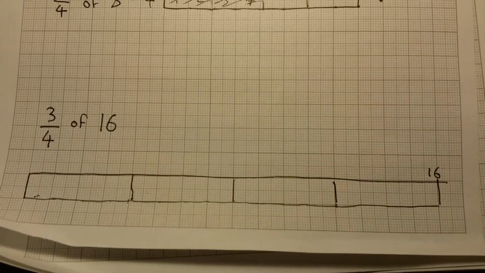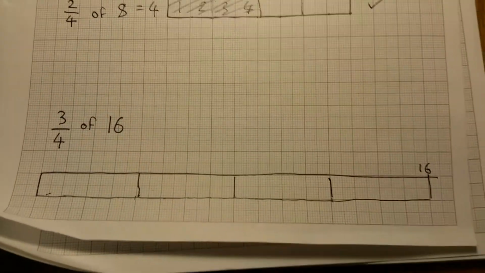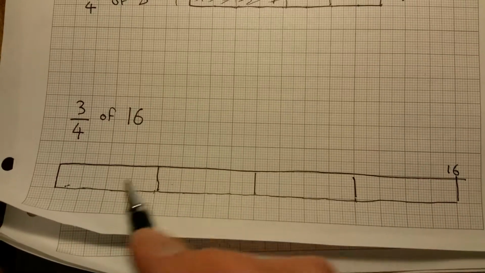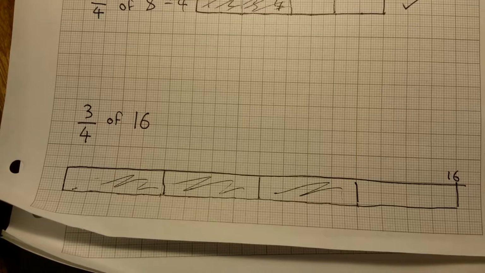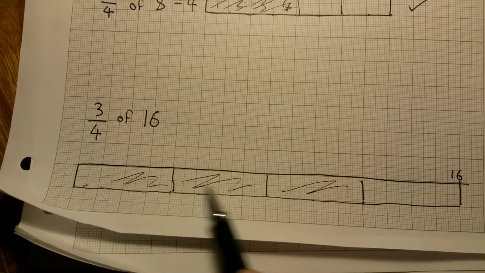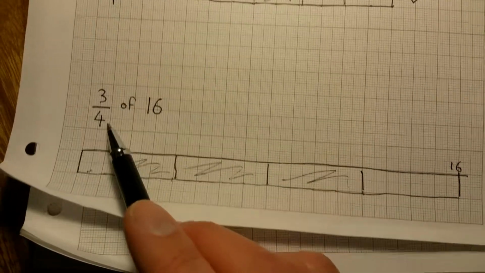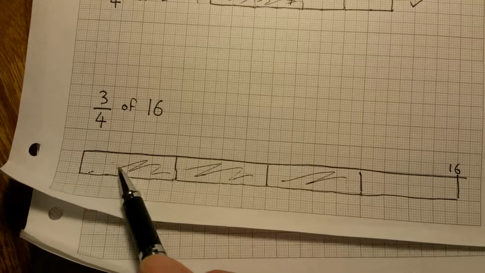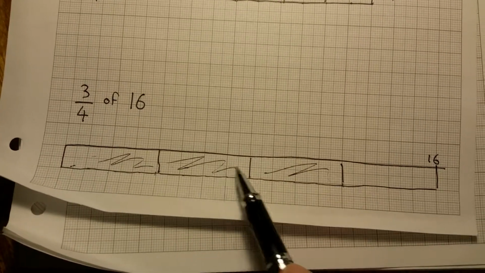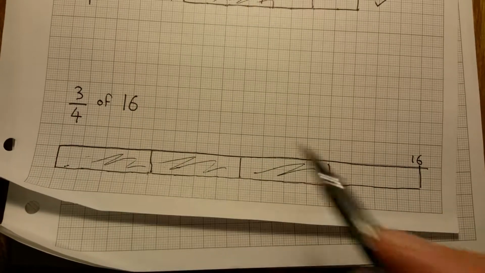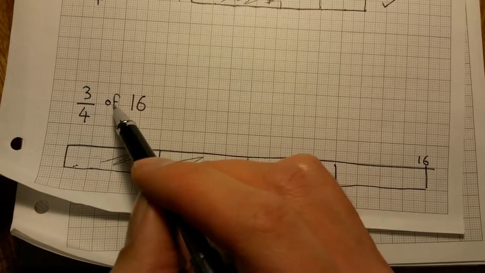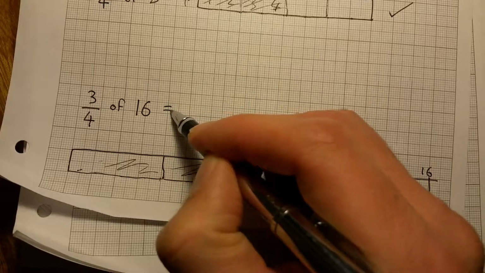So now I've got 4 equal pieces on my bar, and I want 3 of those pieces. So I want all of that one, all of that one, and all of that one. But let's count how many squares I get if I take 3/4 of it. 1, 2, 3, 4, 5, 6, 7, 8, 9, 10, 11, 12. So 3/4 of 16 will get me 12.